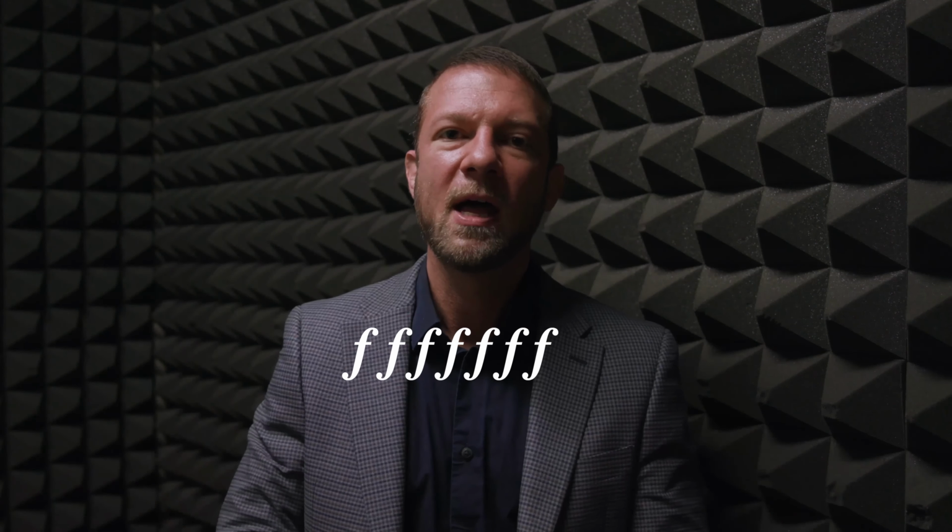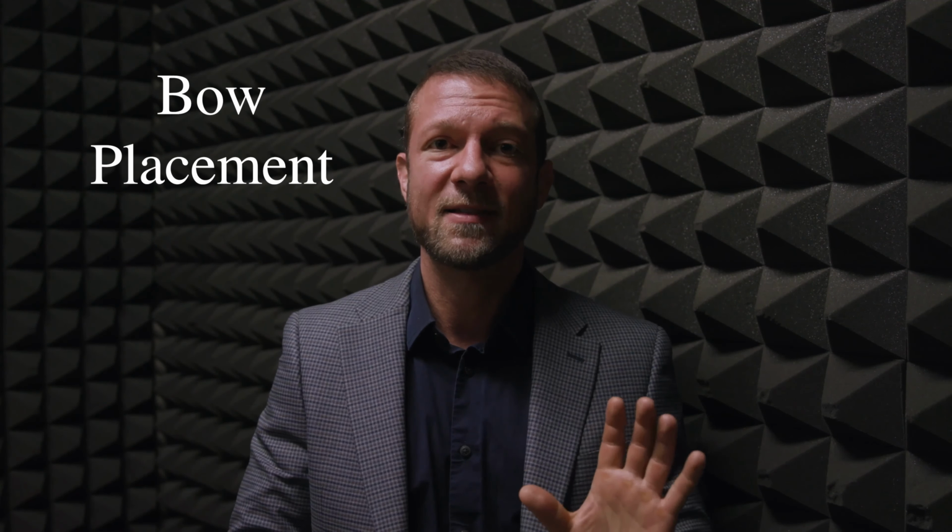You know, as a director, you can say, play louder, more bow, more bow. And it may be that they're not using enough bow. Oftentimes it is. It may be that they're not using enough pressure or grip. But it could just be bow placement and not playing close enough to the bridge to get that sound to penetrate.